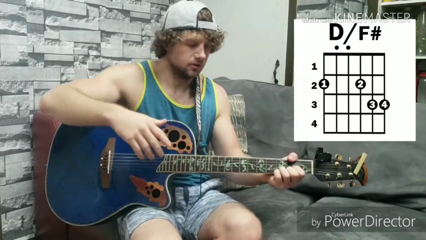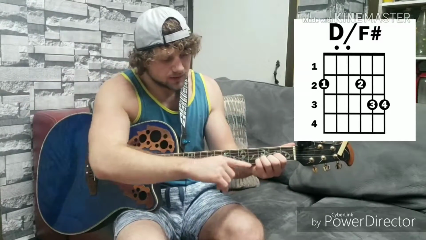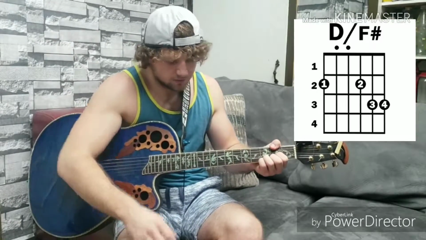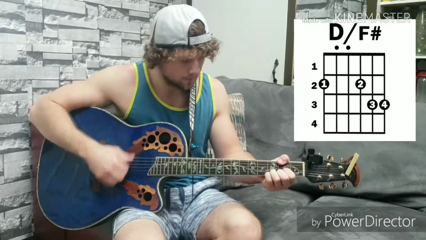But it's good to know both ways, because this way will help you transition from a D to that chord really fast. Now this chord's name is a D over F sharp. And it's a chord I really wished I had in the beginning, because a lot of songs use it. And it's just one more chord that helps you really transition. So here's how you play it. Everything the same as the D chord. And you just bring your thumb over on that 2nd fret to hold the E string. You strum all the strings.